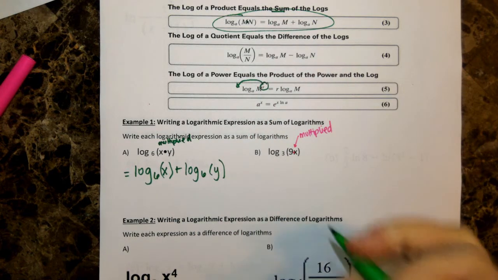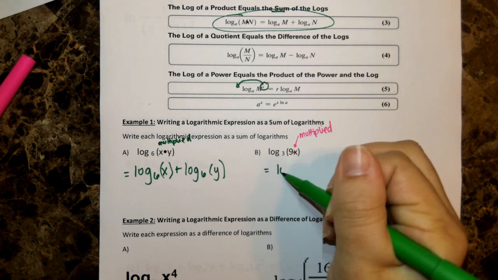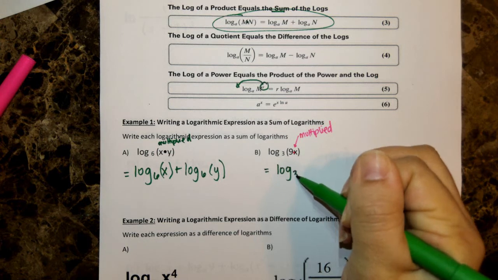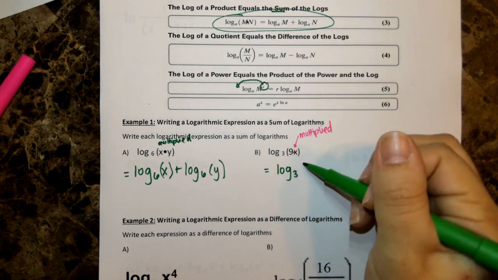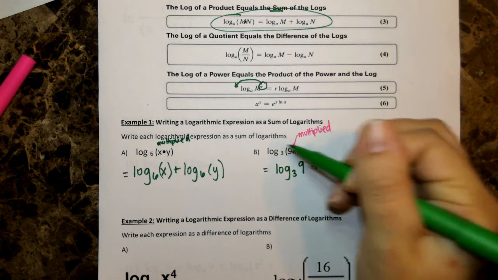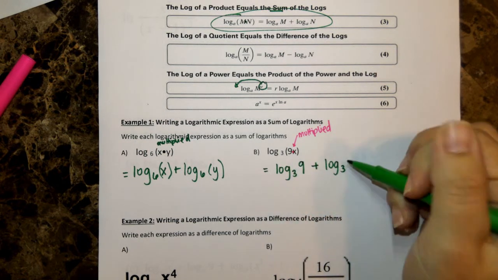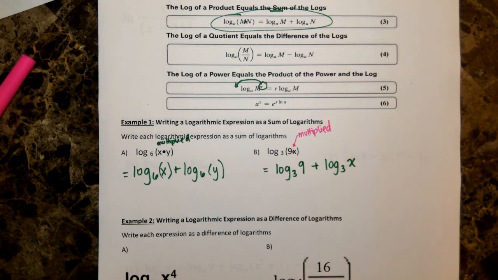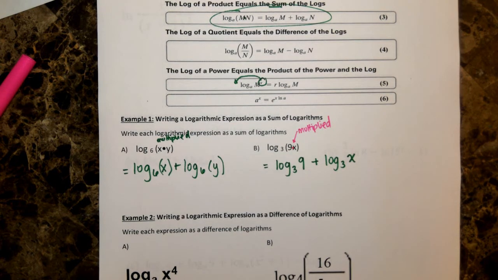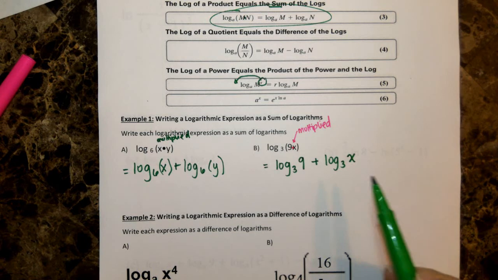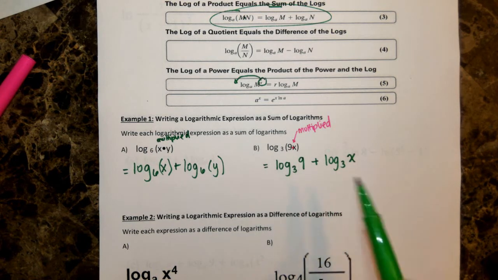And what that means is I'm just going to rewrite this as two separate logarithms, log base 3 of the first term, which is 9, plus log base 3 of the second term, which is x. Now you can leave it as is, and that's totally fine. This is right. We've already done that. We've rewritten that as two separate logs.